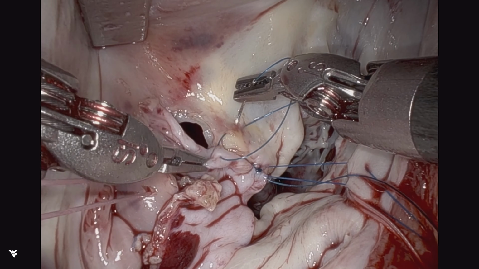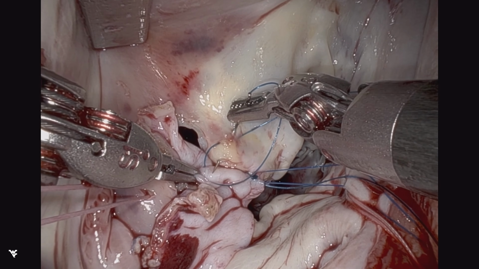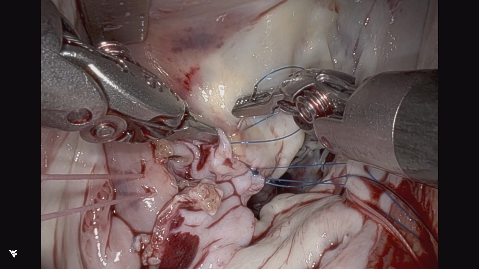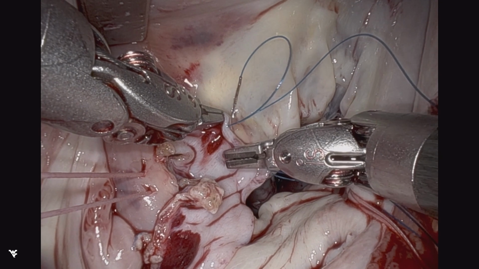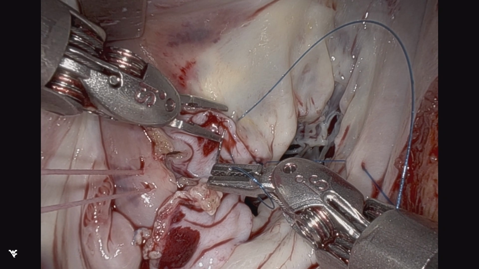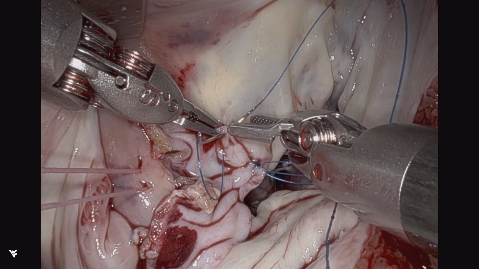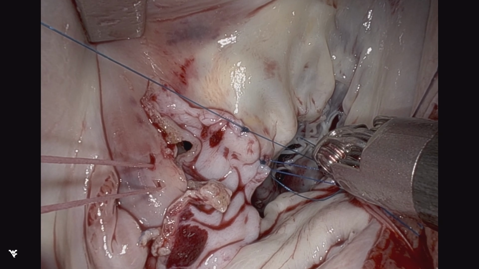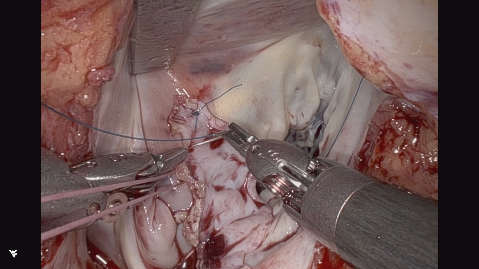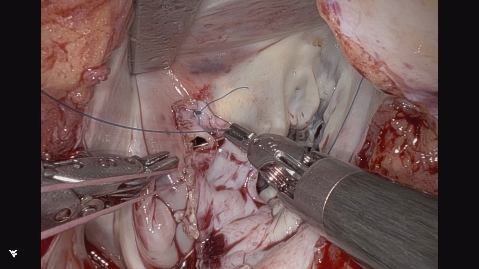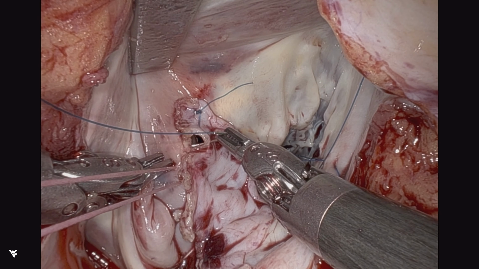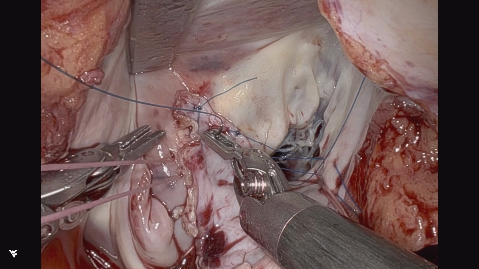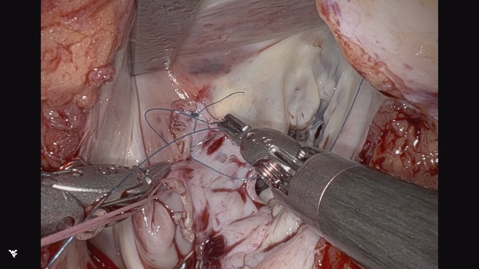This appears to be a little more challenging in that regard. So interrupted monofilament sutures are utilized to complete, and again, this is an onlay patch technique, so you can see the method of suturing to somewhat bury the stitches, and then reconstructing not only the P1 area, but the entire commissure as well as the trigone.